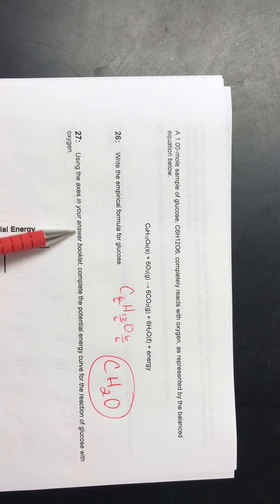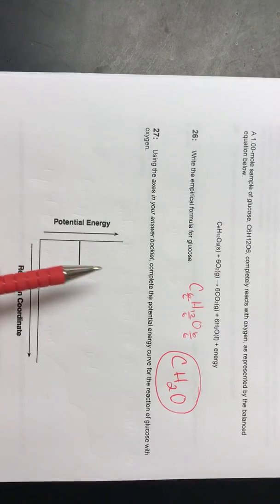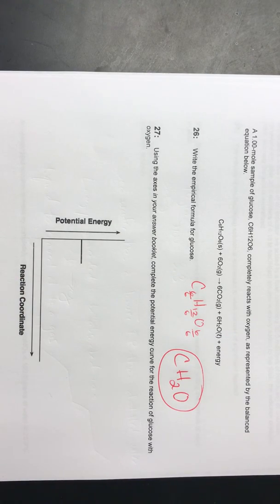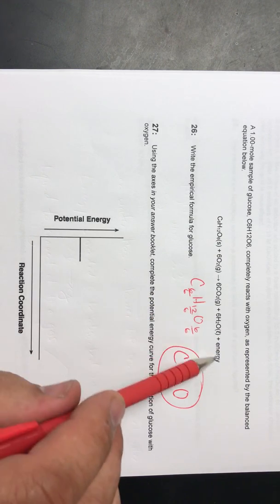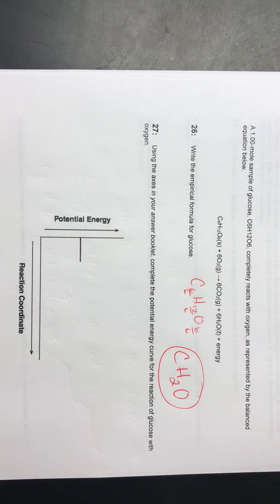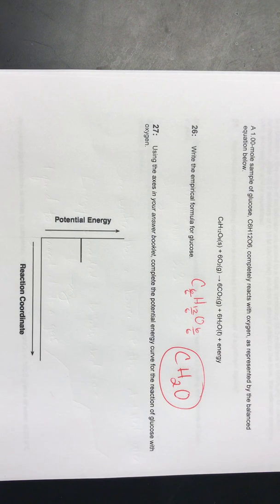Using the axes in your answer booklet, also right here, complete the potential energy diagram curve for the reaction of glucose with oxygen. So we do this by looking at the equation, and notice that energy is in there. Energy can be in the equation, or it could also be listed as a delta H. If it's a delta H, they're going to give you a positive or negative sign. That sign tells you whether it's endothermic or exothermic. And you can use your reference tables. You don't have to memorize that part of it.